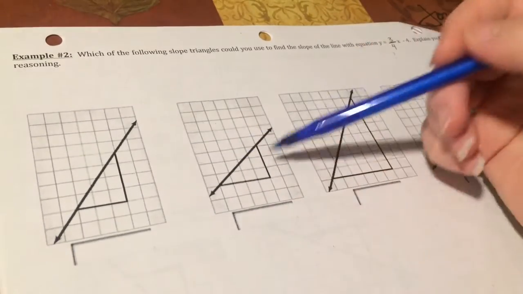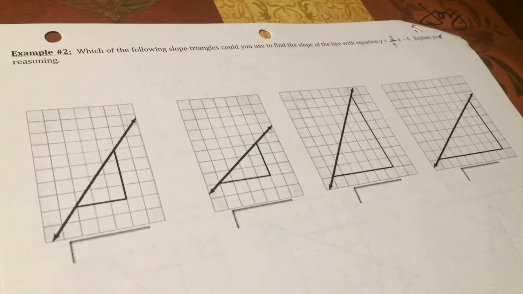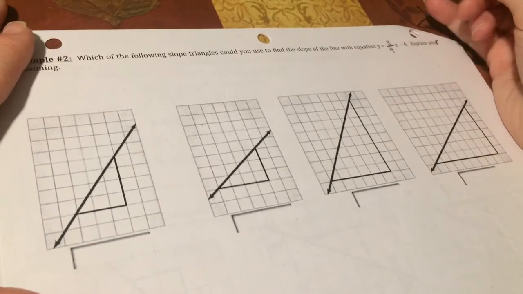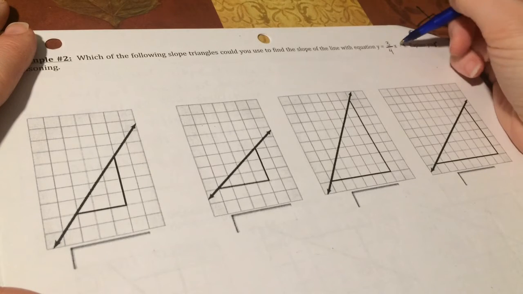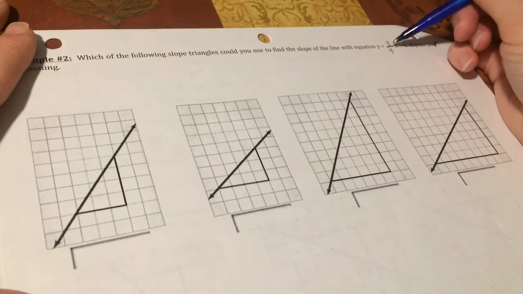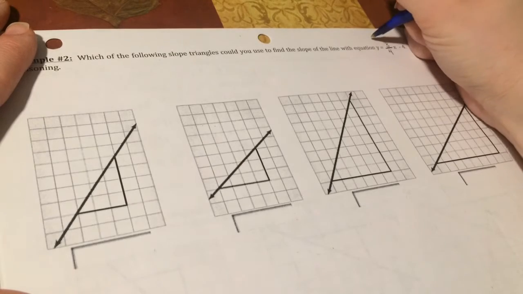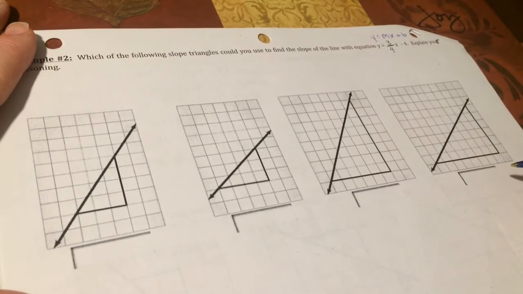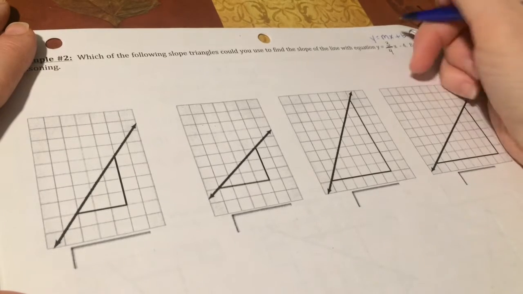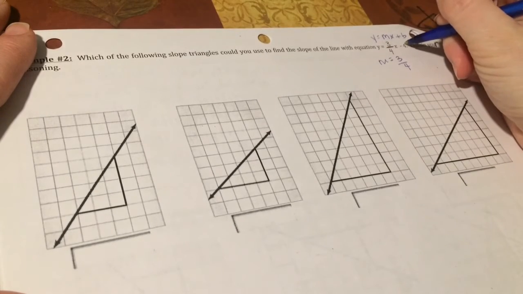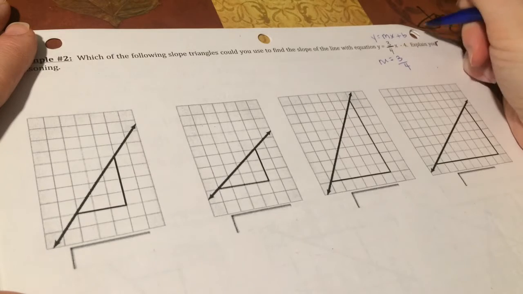So we have a bunch of different slope triangles, and we need to figure out which of these could we use to find the slope of the line with this equation right here, y equals 3/4 x minus 4. The first thing we have to remember is that this equation is already in slope-intercept form, because it's in the form y equals mx plus b. Which means that m is 3/4 and b is -4, because it's minus 4.